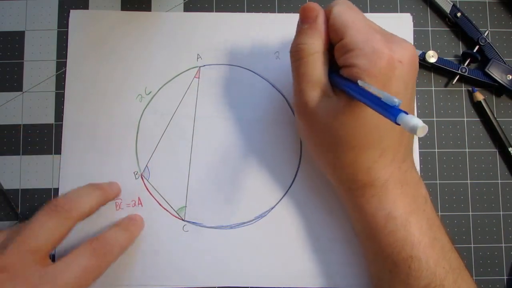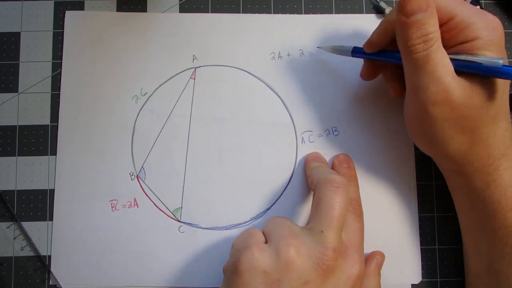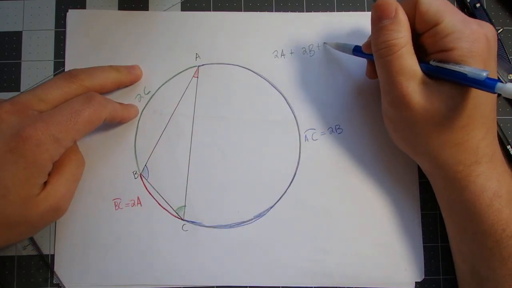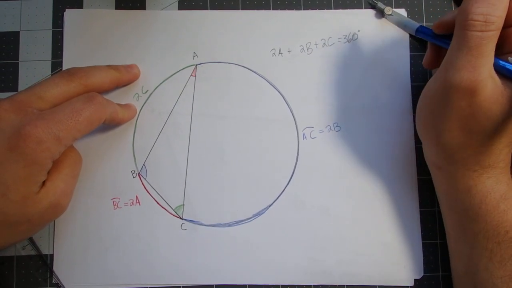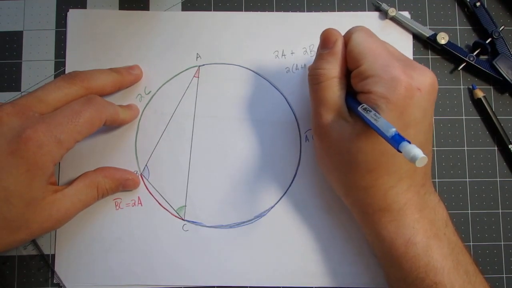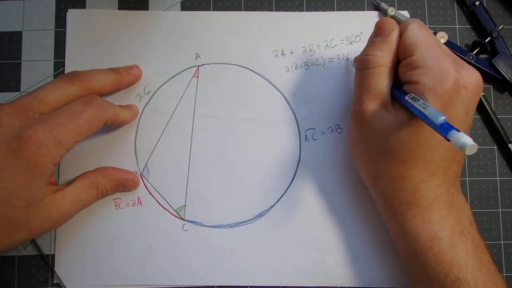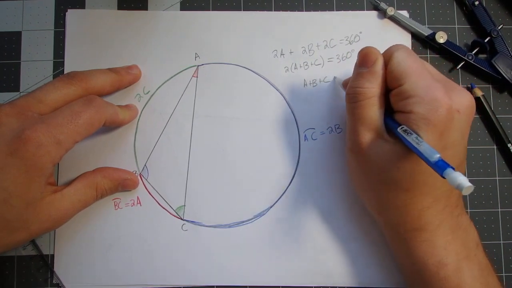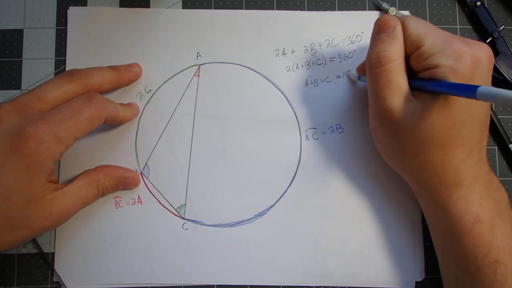So I could say that 2A plus 2B plus 2C has to equal the full 360 degrees. And if that's the case, I can just pull a 2 out. Which means that A plus B plus C must be 180 degrees.